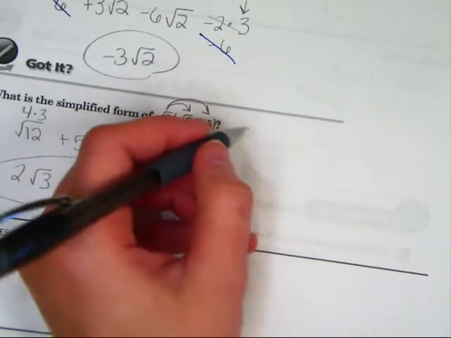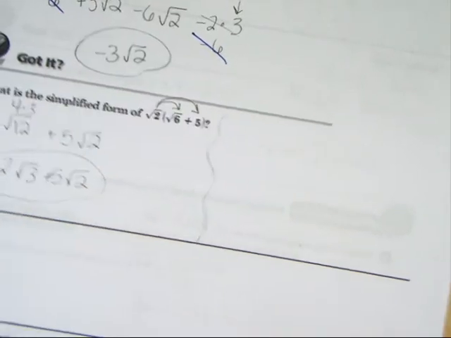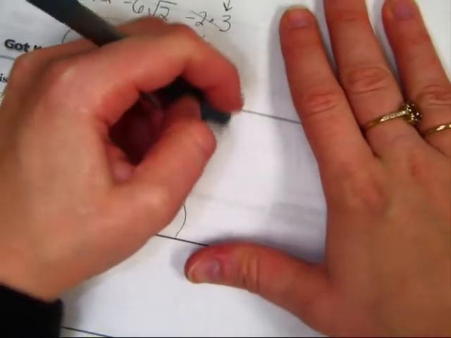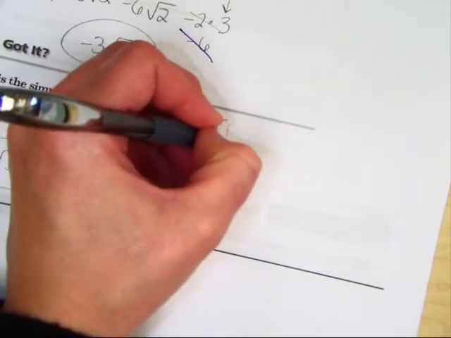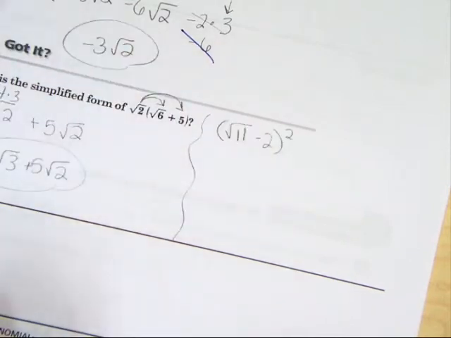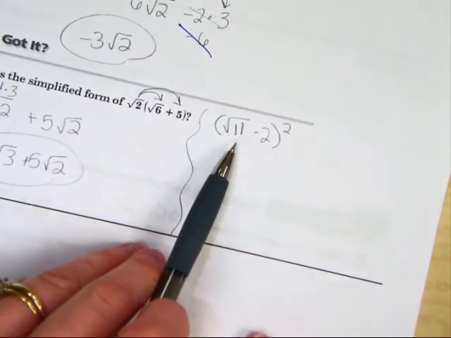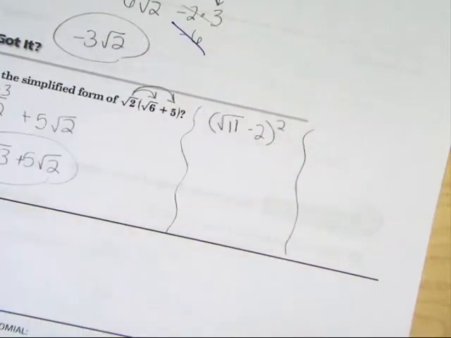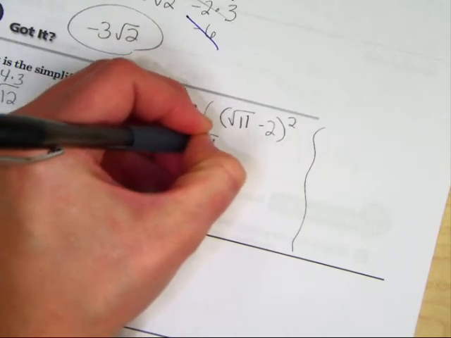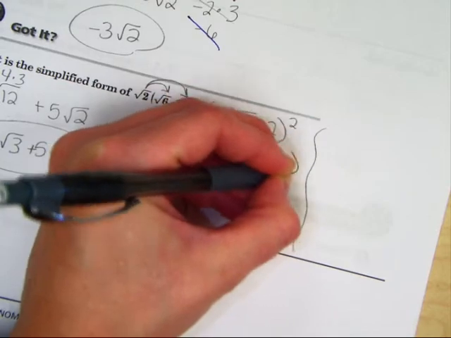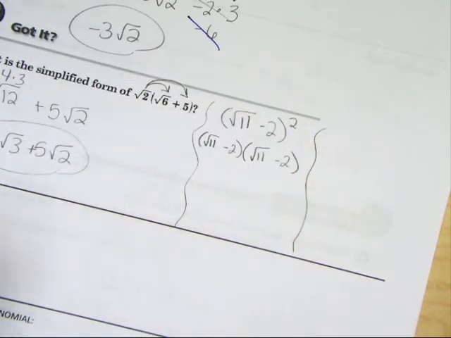Now something I want to do that's not on here, it is in the book, it's on the got it, and that would be this. The quantity of the square root of 11 minus 2, the quantity squared. The reason I want to do this one is because of the squared. Guys, do not forget that when you have something squared, you actually have it twice. So do yourself a favor and write it twice. Remember that from when we were factoring?